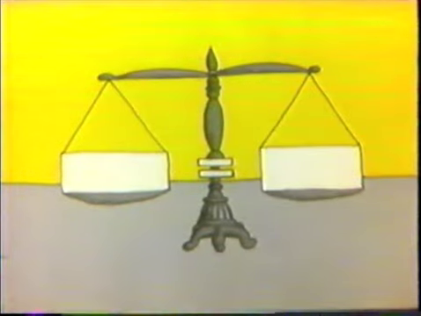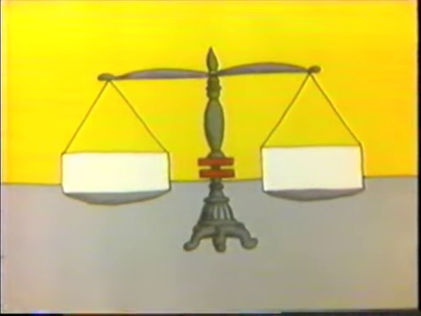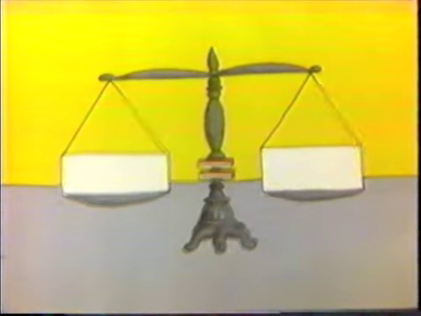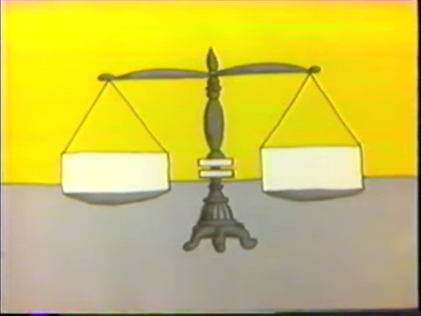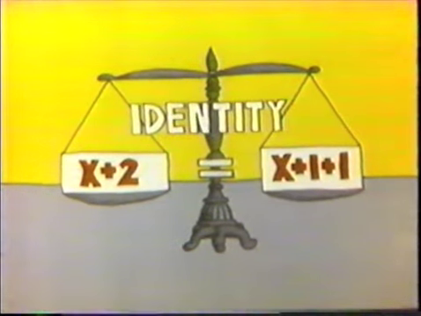Comparing an equation to a balance, we can see that all equations are essentially the same. There is a left side and a right side, and the equality sign in between states that the two sides are equal or balanced. However, just as a statement can be true or false, so can an equation be true or false. The equation x plus 2 equals x plus 1 plus 1 is always true no matter what number is substituted for the variable x. An equation which is always true is called an identity.